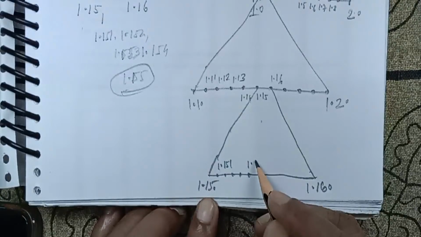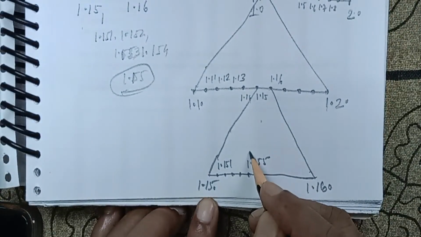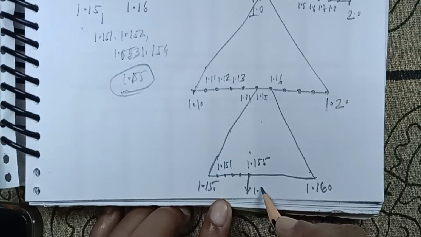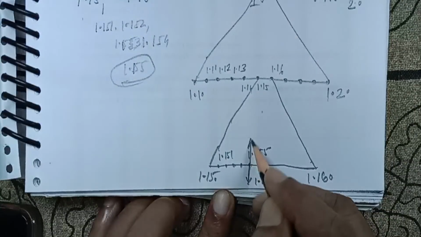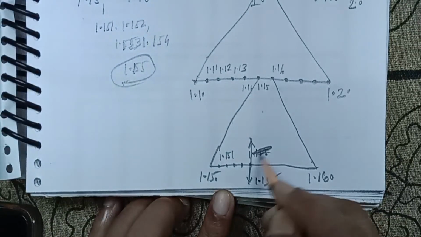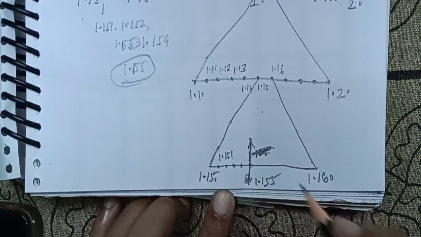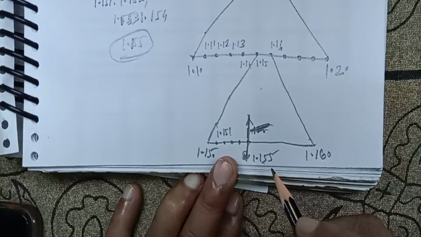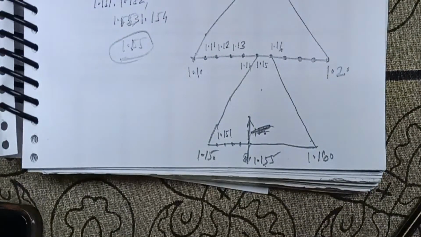This will be 1.155 and this is the answer. Okay, 1.155. You can make an arrow here, write it on the side. This point is 1.155. Okay, understood.